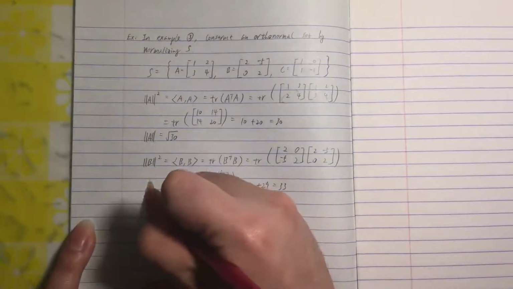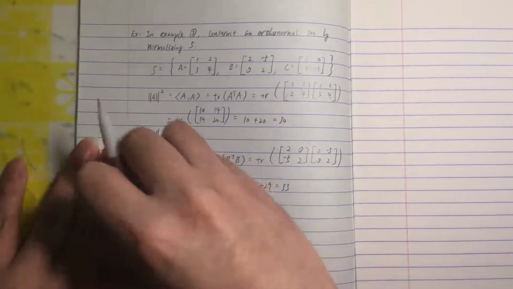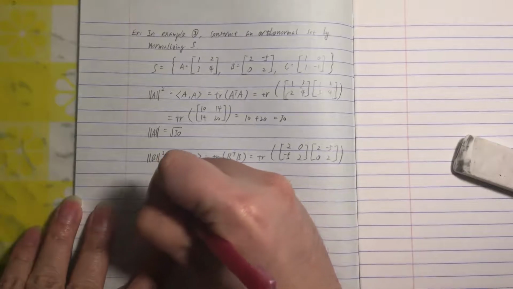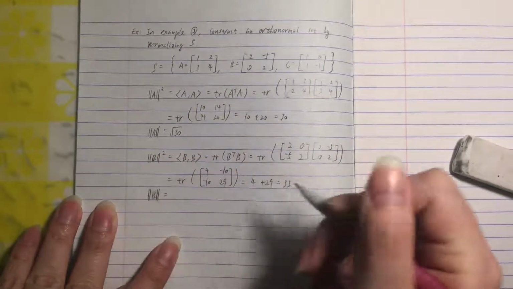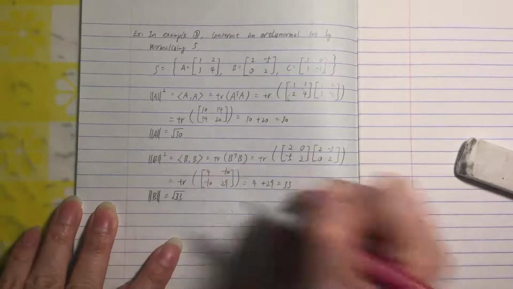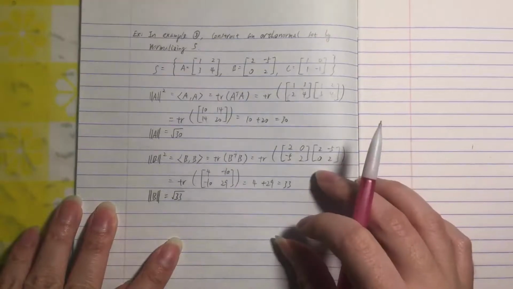So for norm of B, we take square root. We get square root of 33. That's norm of B. Now let's find norm of C.